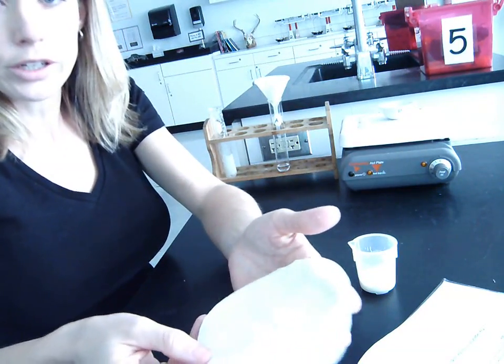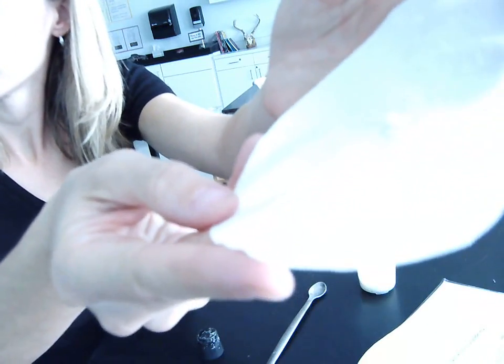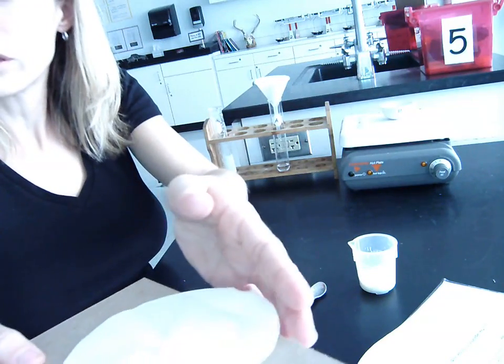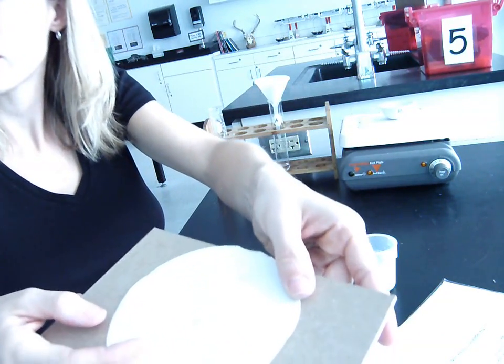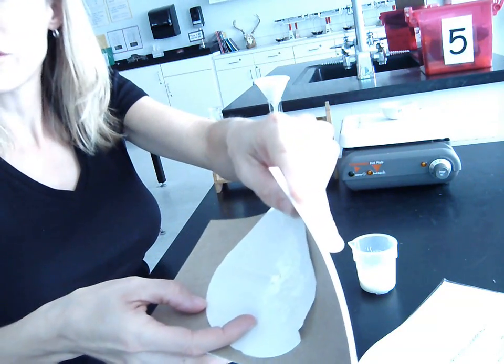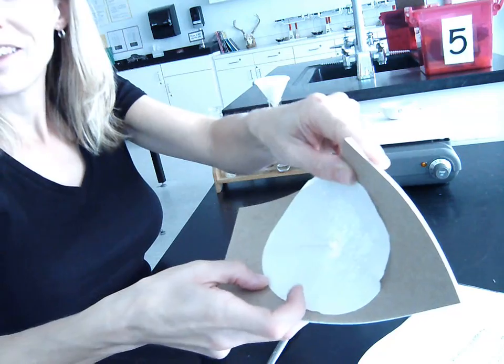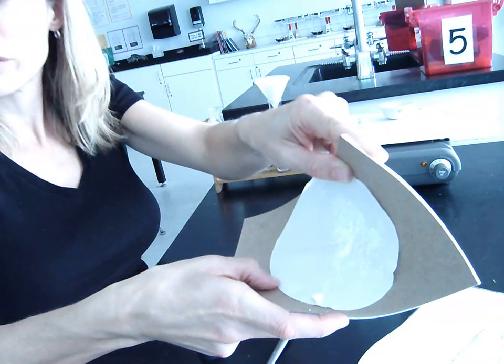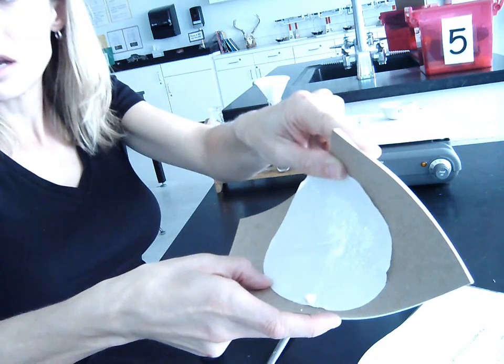There's such a glare here. It's not going to help if I put it on here, I don't think. Let's see. Oh, there we go. Gosh, that's so annoying. Now you can see it, and it's falling off the filter paper a little bit. But that's the sulfur that was stuck in the filter paper.